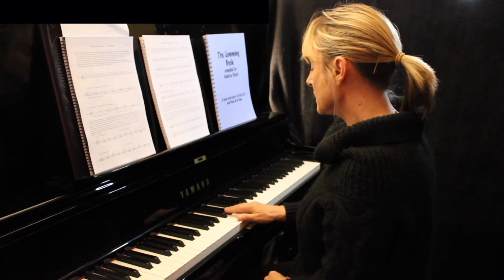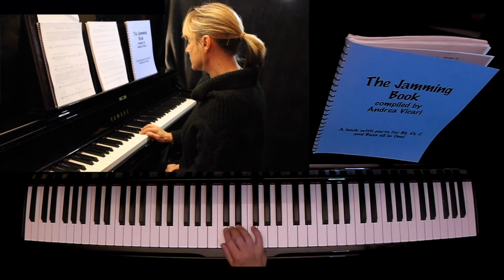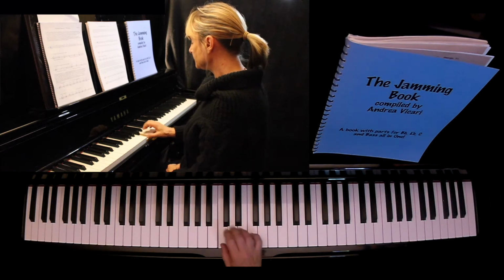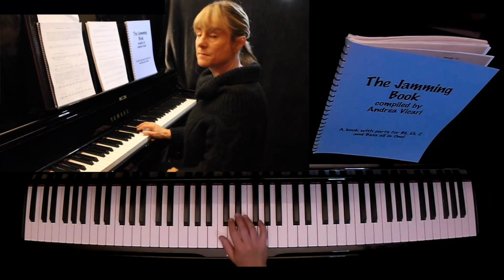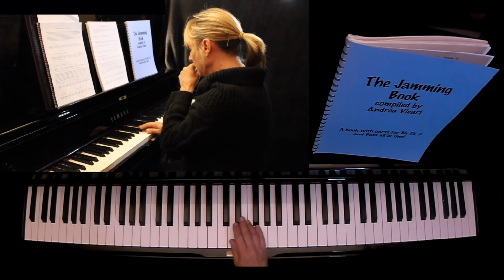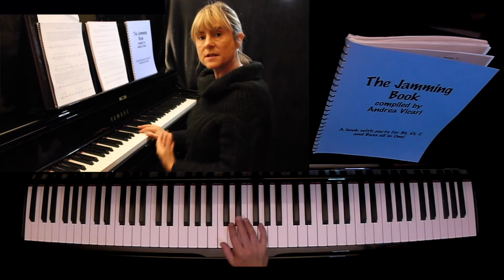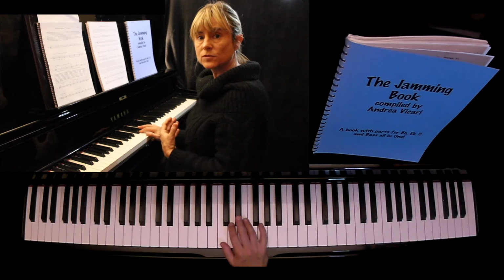But a more mathematical way of working out the distance is to count the number of semitones. So from C to E, it's a major third, but C to E flat, it's a minor third. So in order to understand that, really you need to understand intervals.